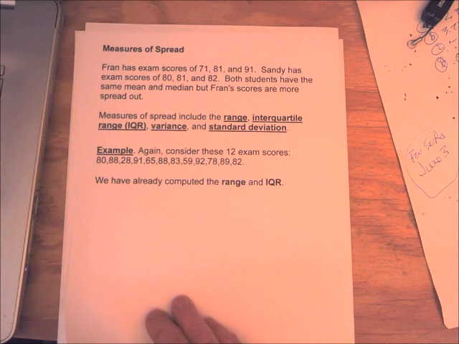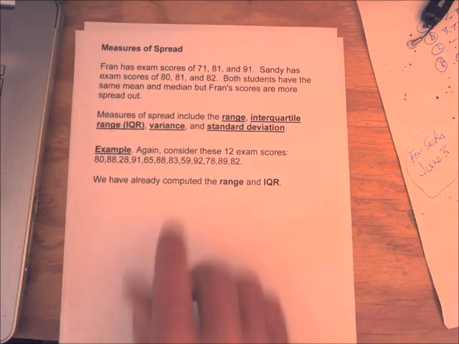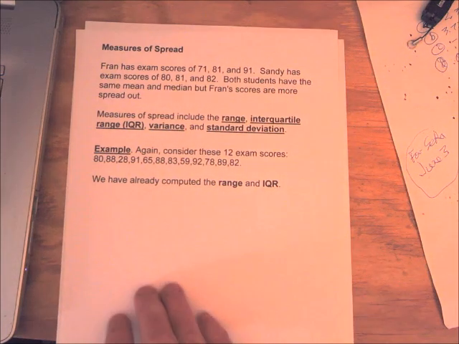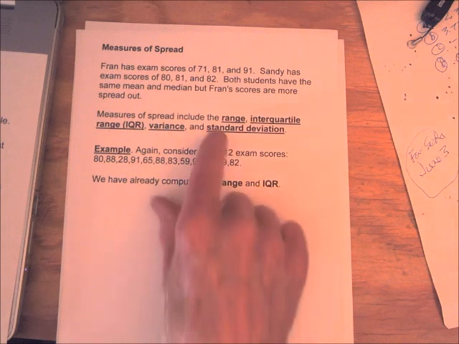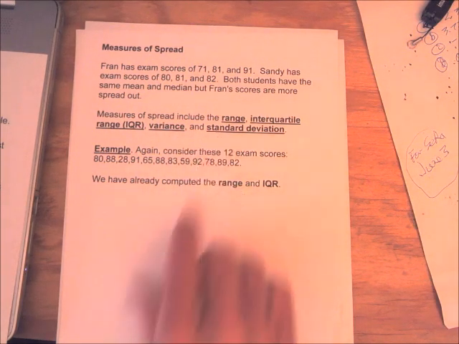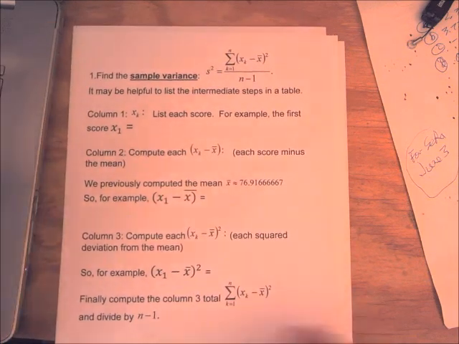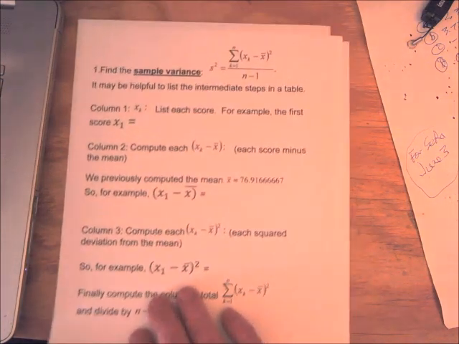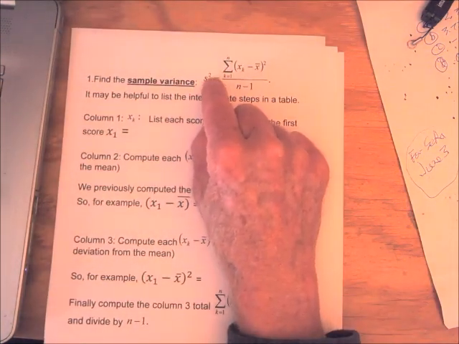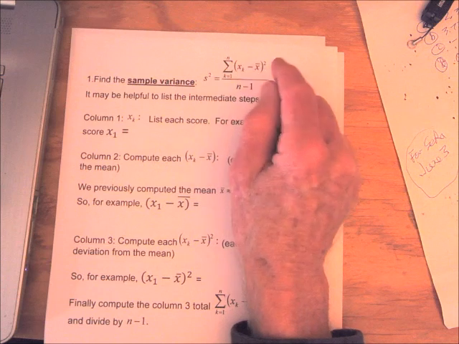There are some strong theorems relating to the variance and the standard deviation, the relationship between the sample variance and the population variance, and also the sample standard deviation and the population standard deviation. So those are important measures of spread, and we'll start out with the variance. The sample variance is represented by S squared.